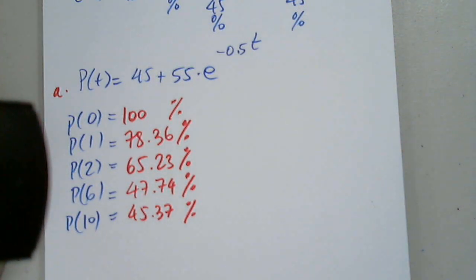So I'm going to put in 100, 78.4, 65.2, 47.7, and 45.4 because they wanted 1 decimal.